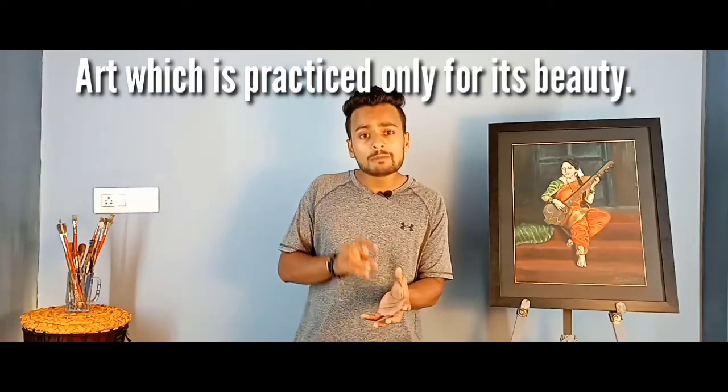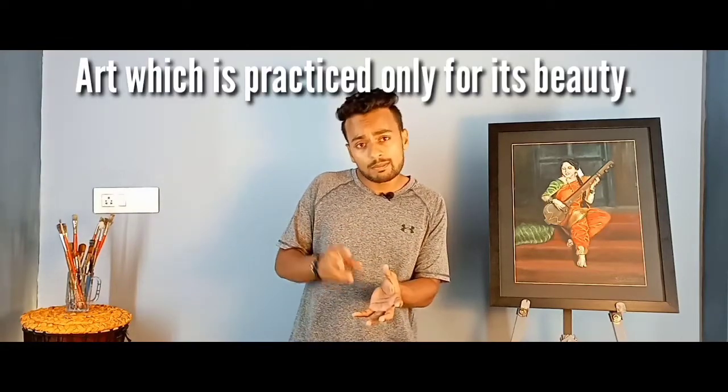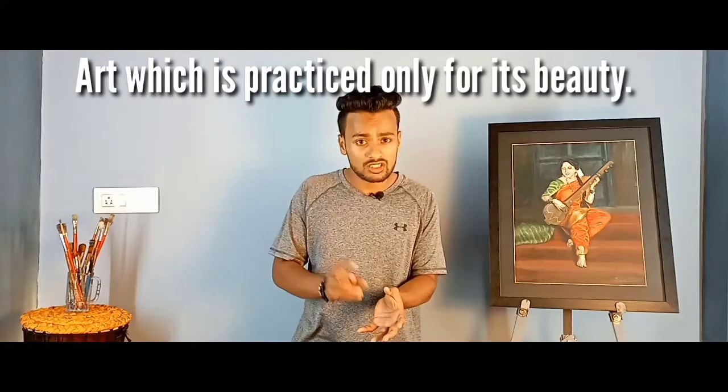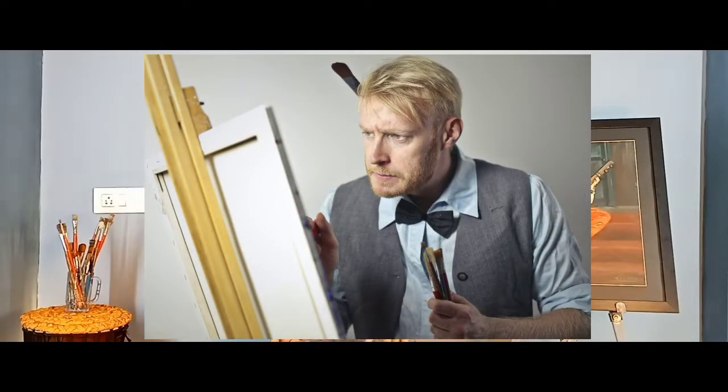Other definitions say it is an art form mainly practiced for its aesthetic value and beauty rather than its functional value. See, for example, I am painting or drawing to explore my skill of painting, to see what I am capable of, to see what I can paint. It may not have any functional purpose. So that is fine art. Art for art's sake is fine art.